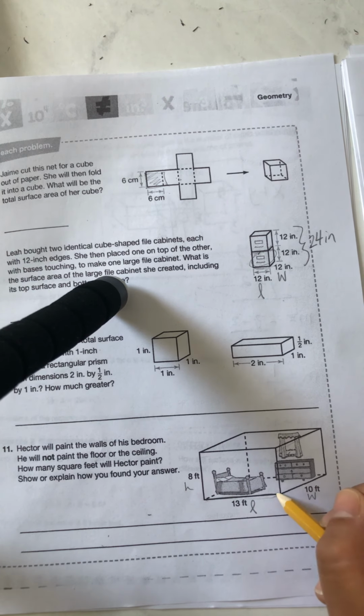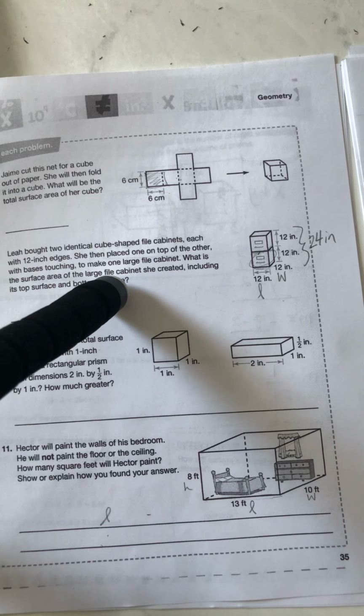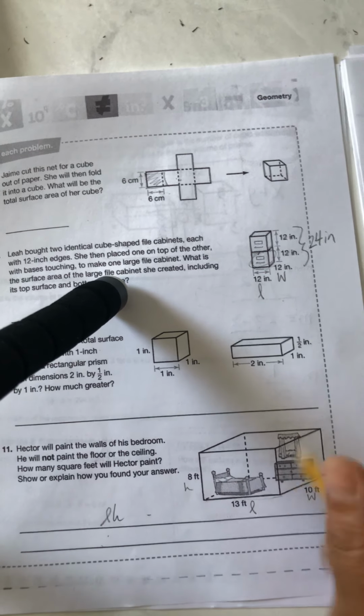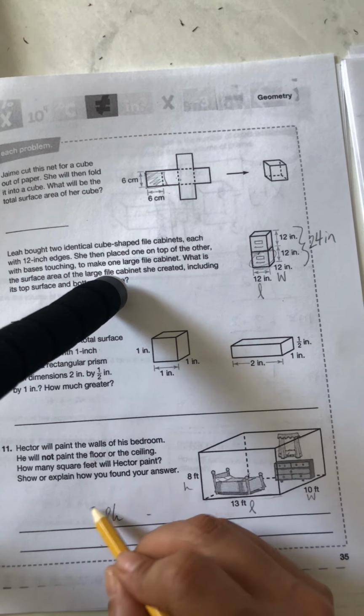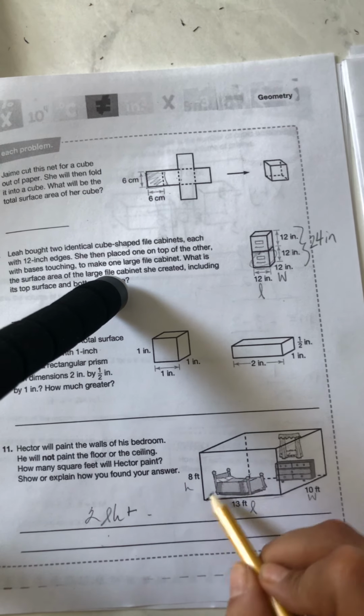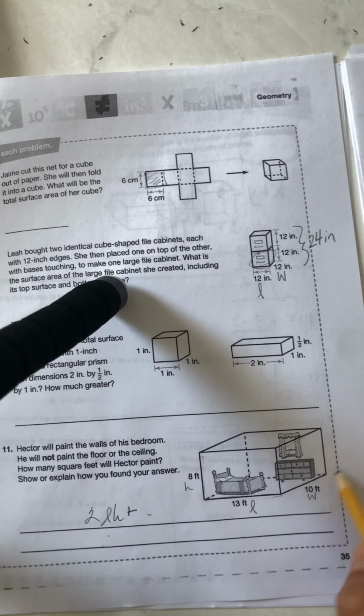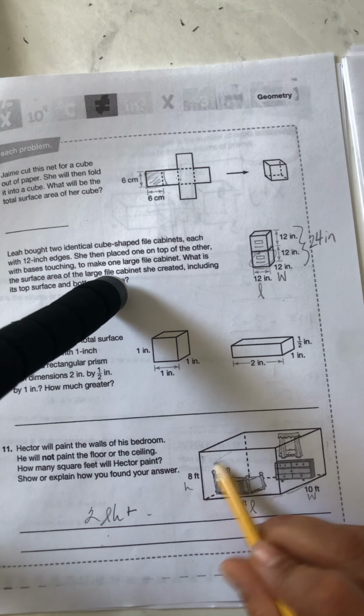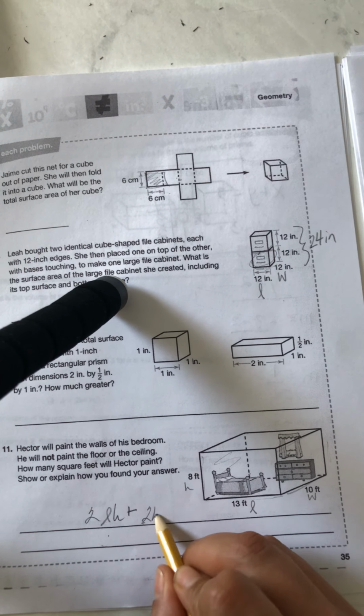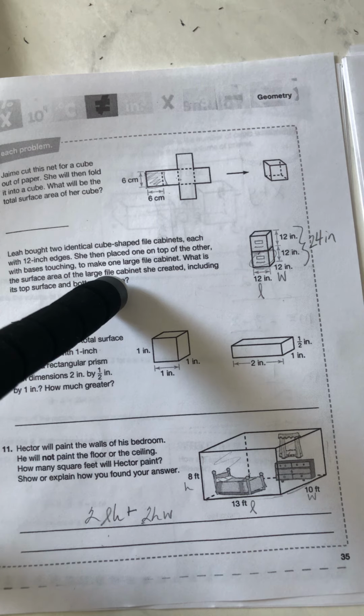So you're gonna do length times height, and he has 2 of those, plus the height and the width. So the height and the width, so this side and this side. So 2 times the height and the width will be the surface area of all the 4 walls, right?